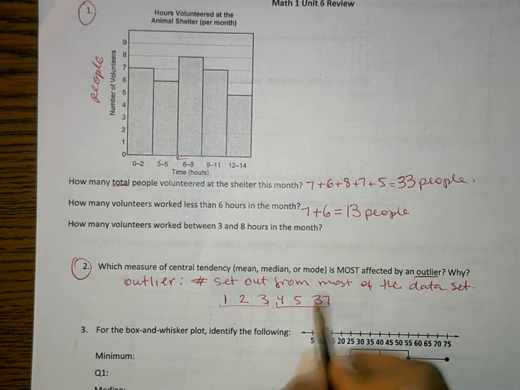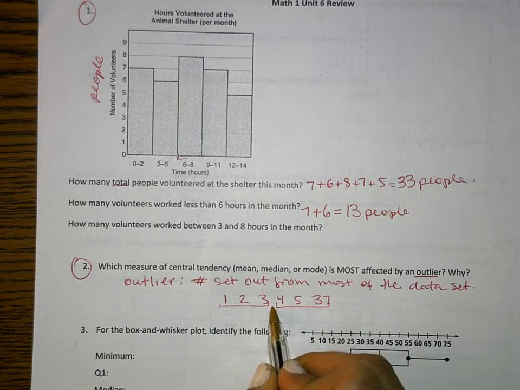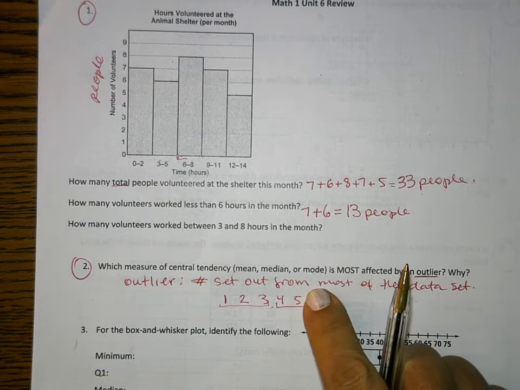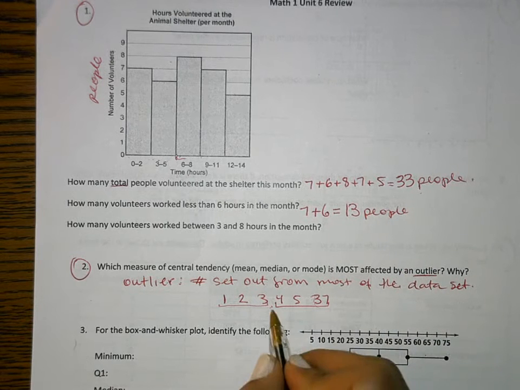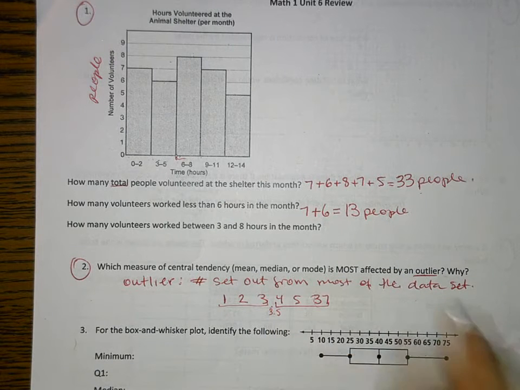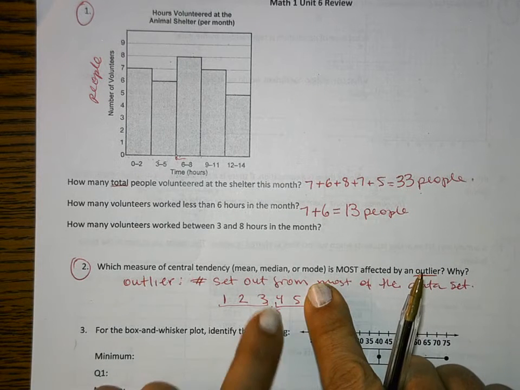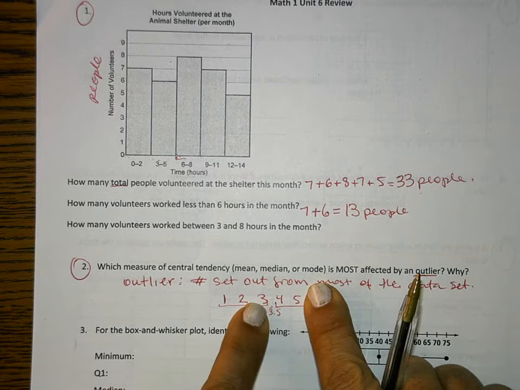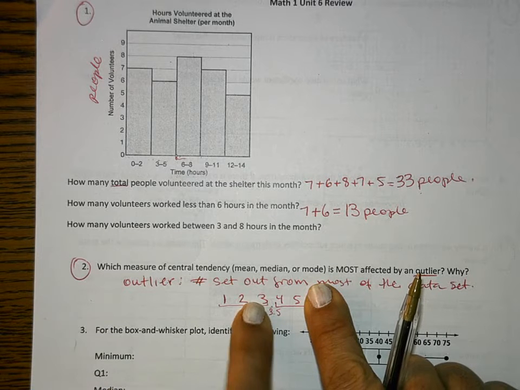So this number really doesn't affect my median that much. If I remove the outlier, right now the median is 3.5, the middle number. If I remove the outlier, I would have to remove down here, and the median, the middle, would be 3. So that didn't affect that number too much. I went from 3.5 to a 3.